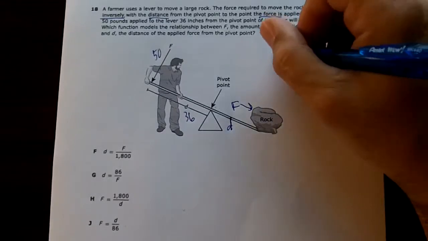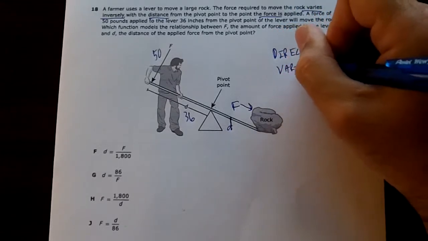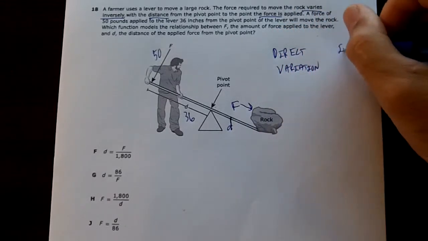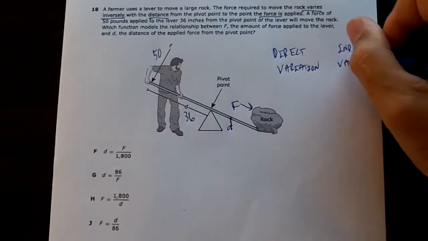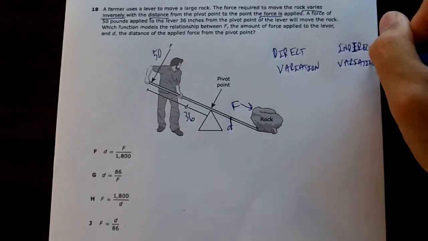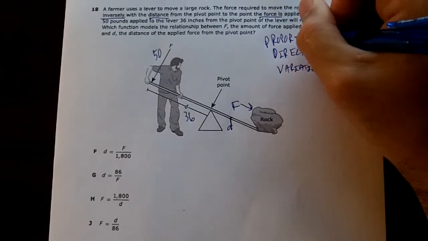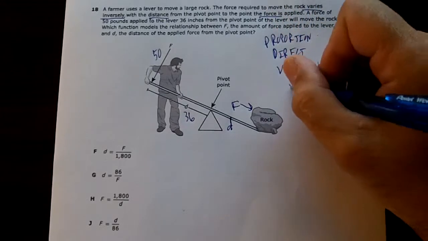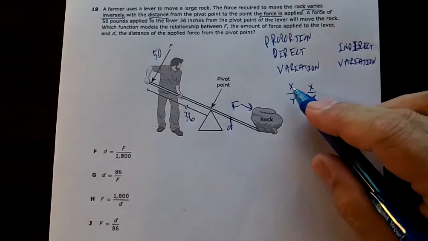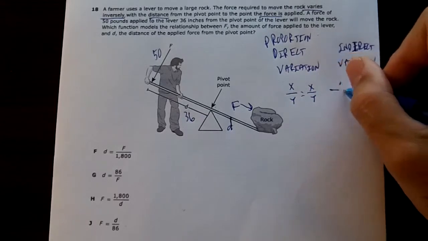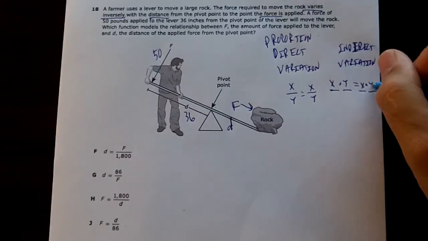Now then, we need to talk about direct variation and indirect variation. Sorry about my handwriting. Direct variation means you have a proportion, doesn't it? And if you have a proportion, you're going to have x over y equals x over y, don't you? Indirect variation means you don't divide, you multiply. So we know that x times y will equal x times y.